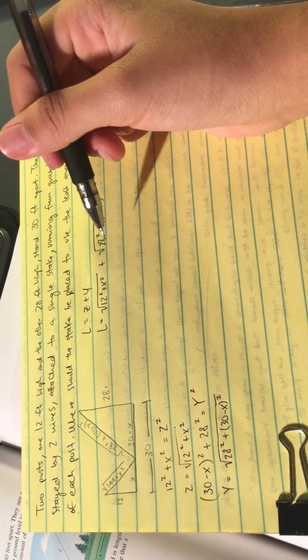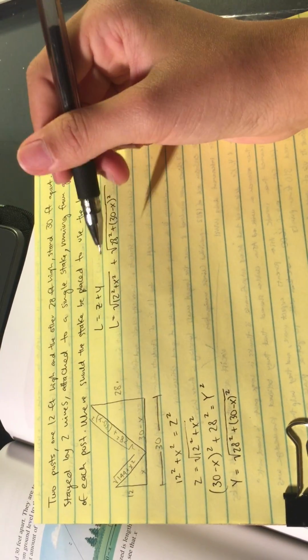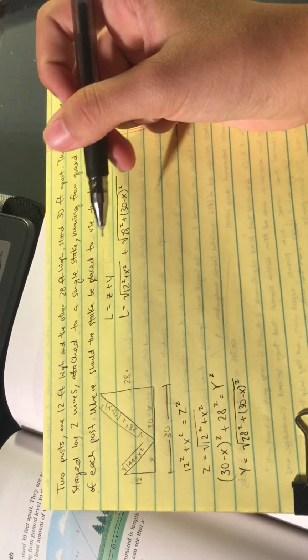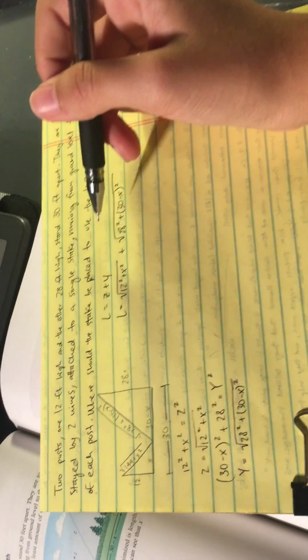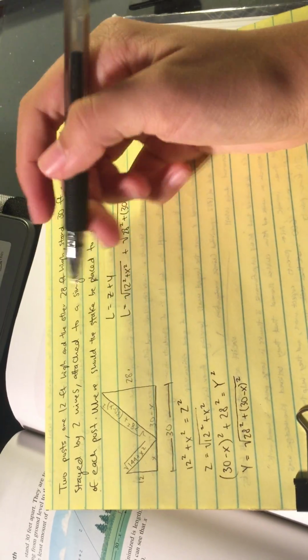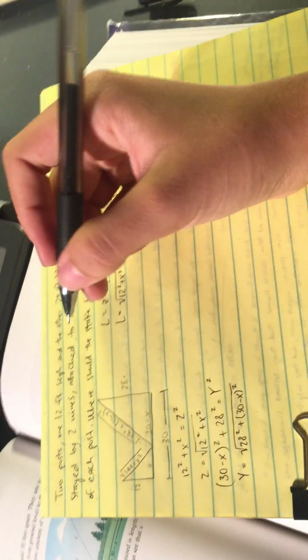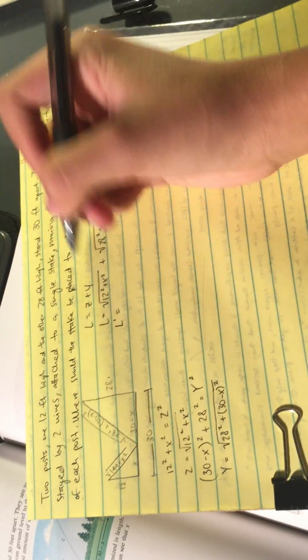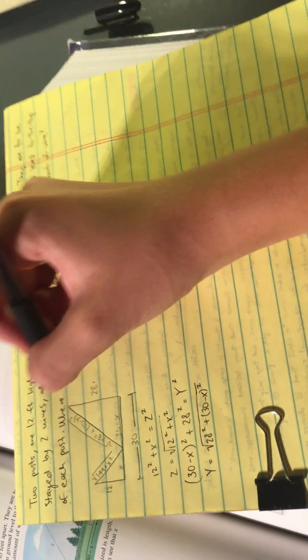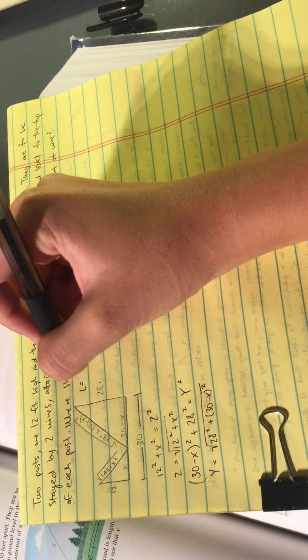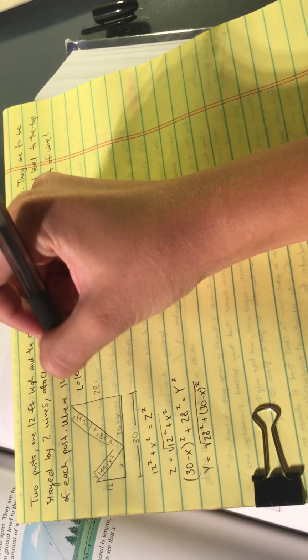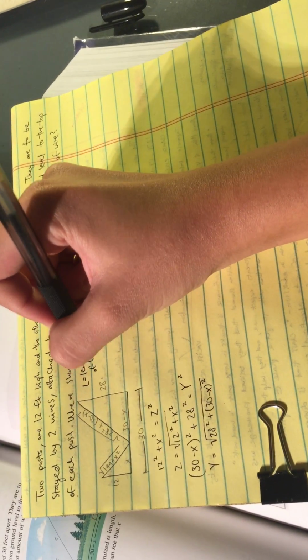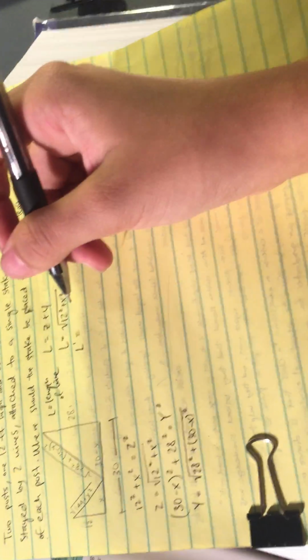Now, since there isn't a second variable, we don't need to get rid of one of the variables here since we only have constants and x's. So then we can immediately take the derivative of this. I should indicate that length L is equal to the length of the wire.